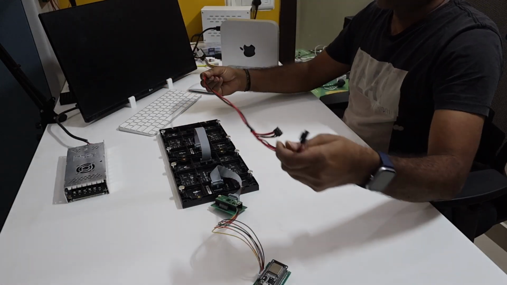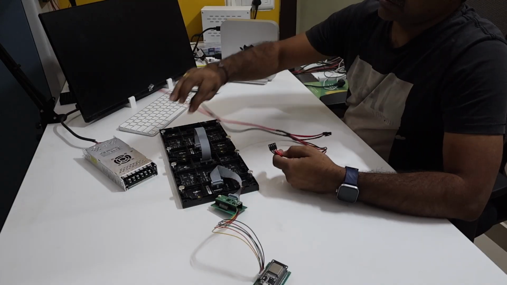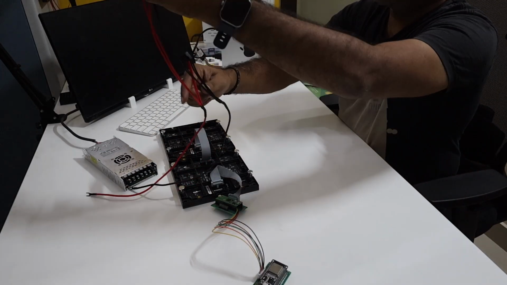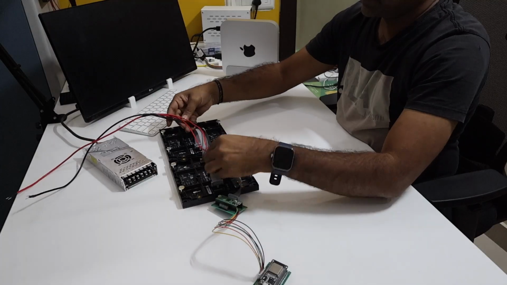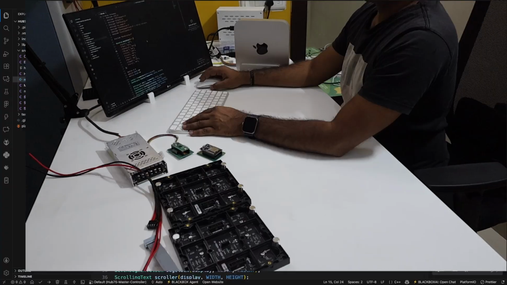For the power source, I have a 5 volt power source. I can connect this wire, and then I can power up these two panels independently. This is the first panel power and this is the second panel power.